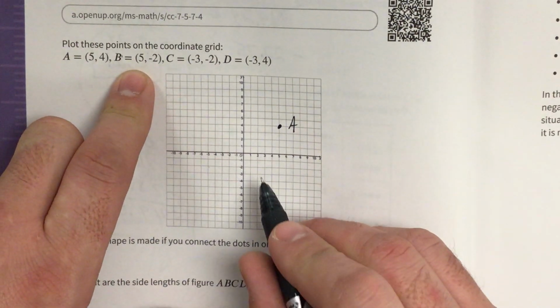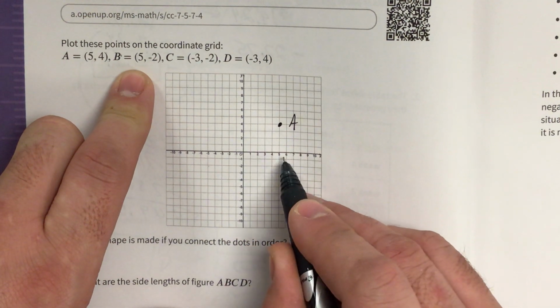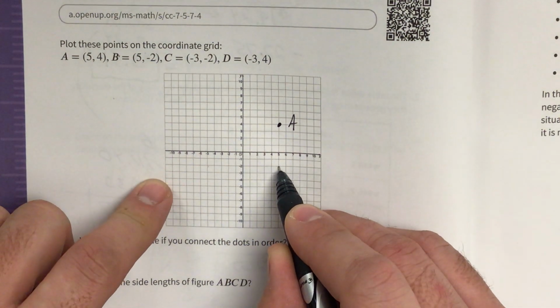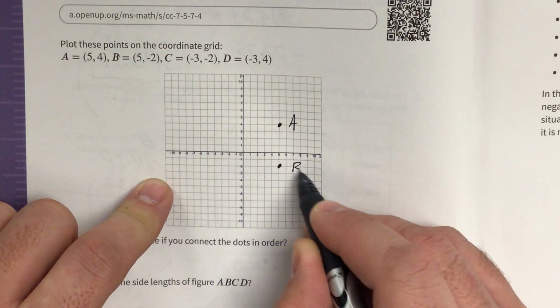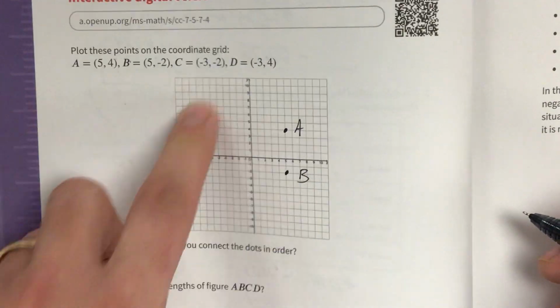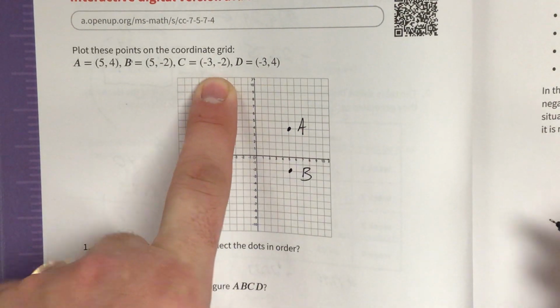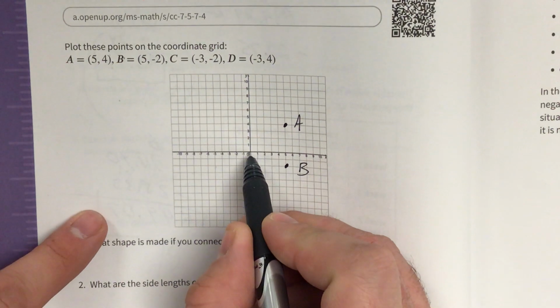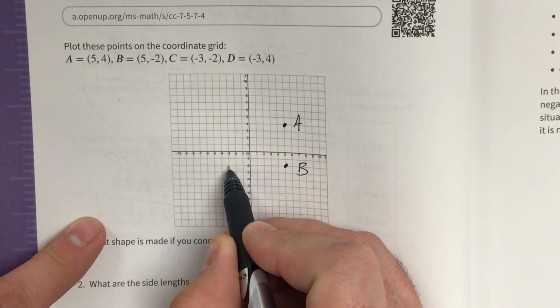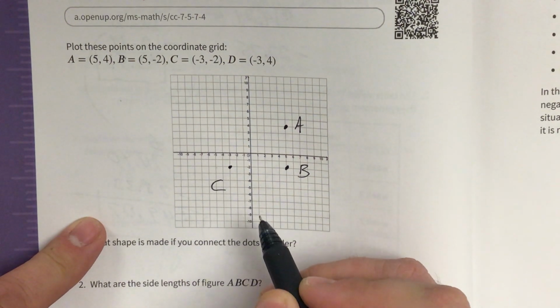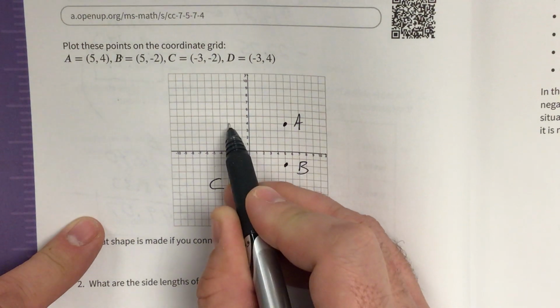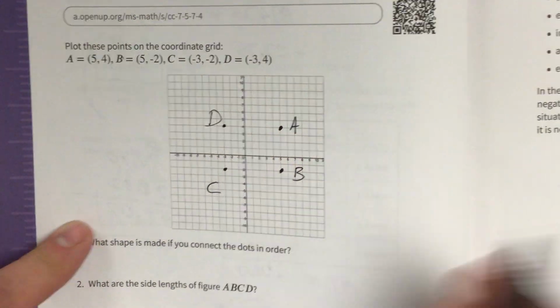5, negative 2. So again, I always start at the origin. 5 to the right, 2 down. That would be B. C, negative 3, negative 2. Again, starting at the origin. Negative means left, negative means down. And negative 3, 4.